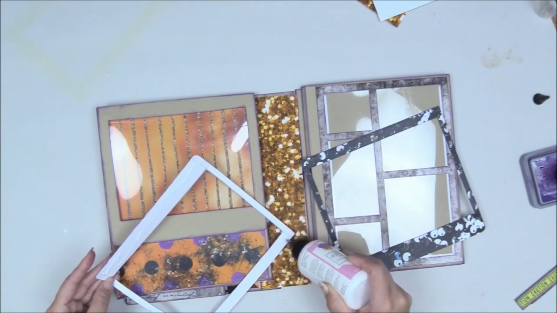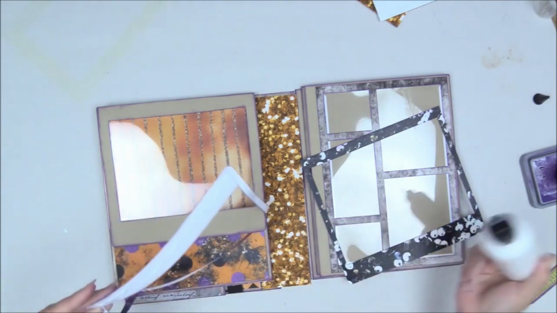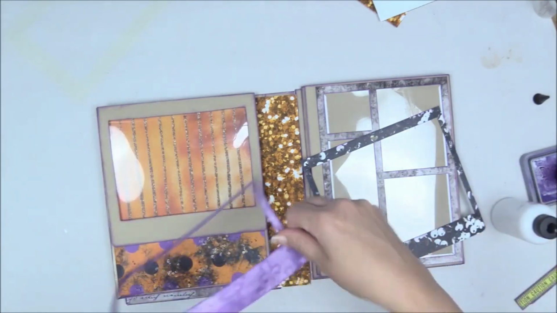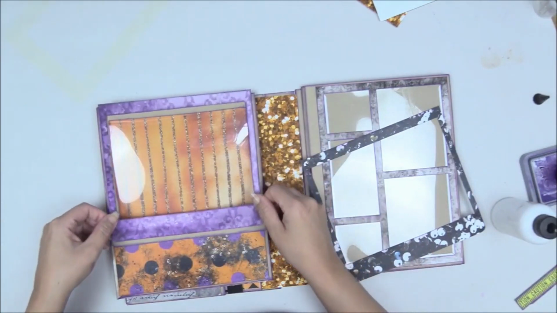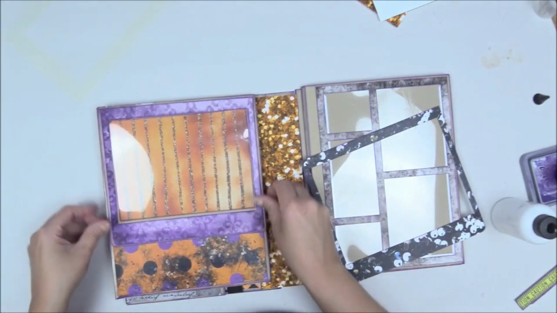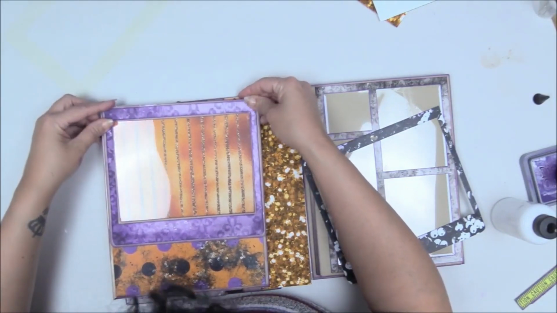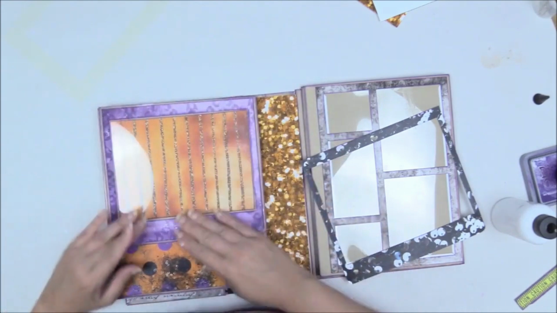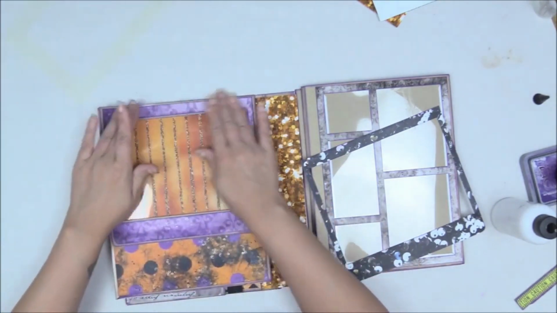Careful if you're putting glue on your paper, resting it on your acetate. Apparently I love living on the edge. Alright, so then just place your mat like so, and it will be perfecto. Alright, look at that, how pretty. That is pretty.